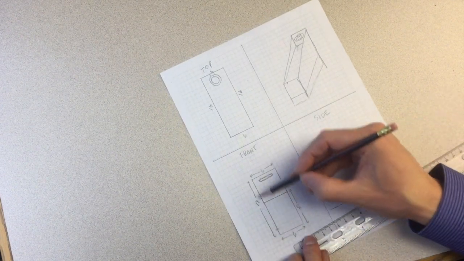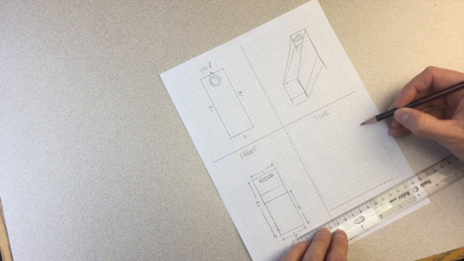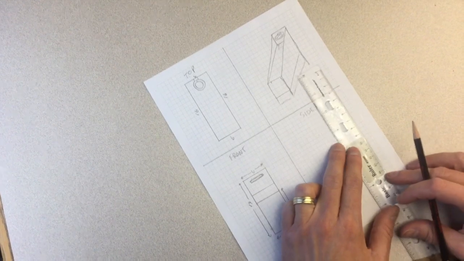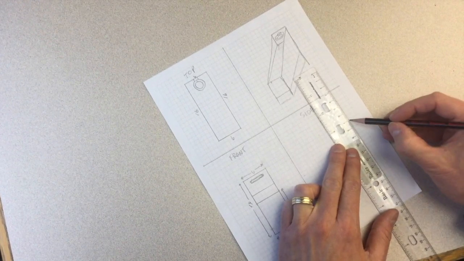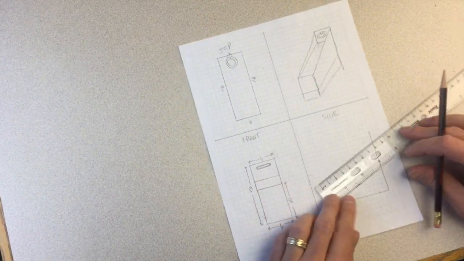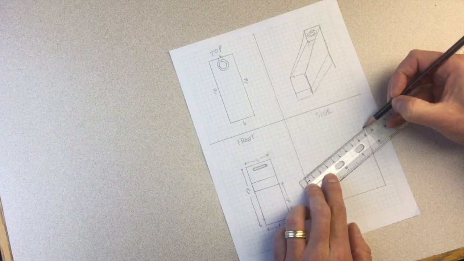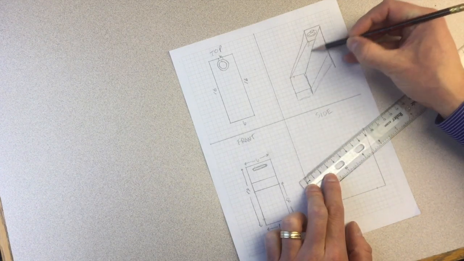And I know it's going to be 14 tall. 1, 2, 3, 12, 13, 14. So that's how tall the back is going to be. The front is going to be 8. So I know there's going to be a line to connect those. That's this line right here.